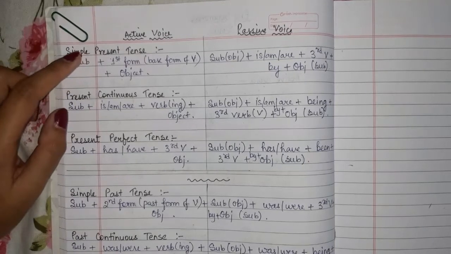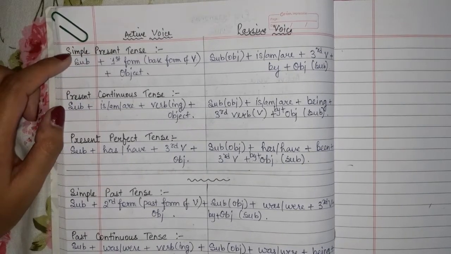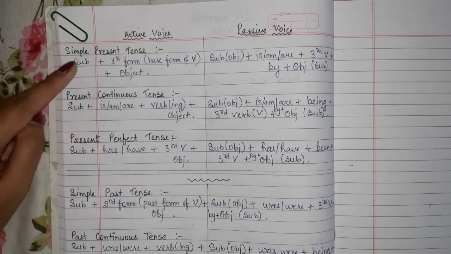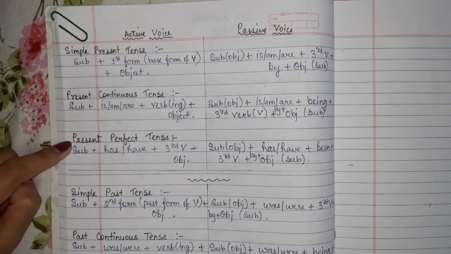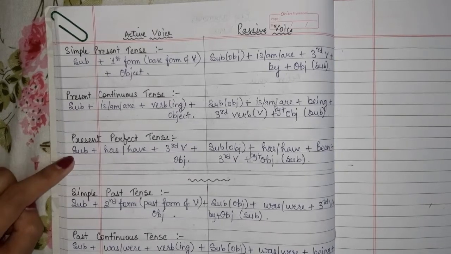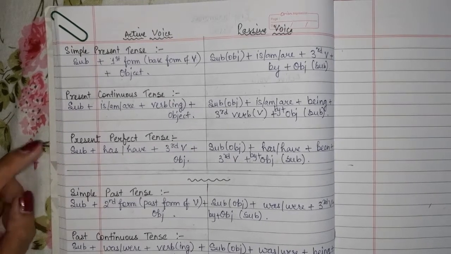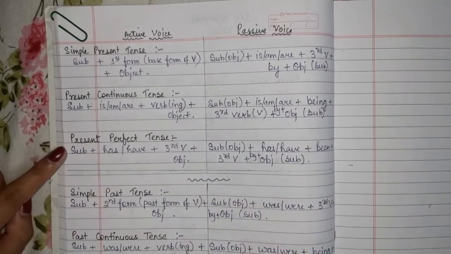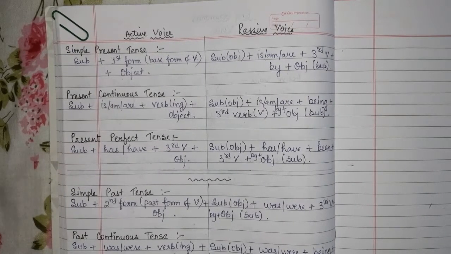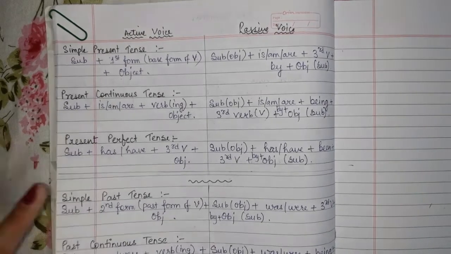First, present tense. In present tense, for passive voice, you can only change the first three: simple present, present continuous, and present perfect. Present perfect continuous tense doesn't have any passive form. So if you get present perfect continuous tense, you have to write the answer as "no form." Don't try to change that sentence into passive. Just simply leave the blank and write "no form." I will tell you later.